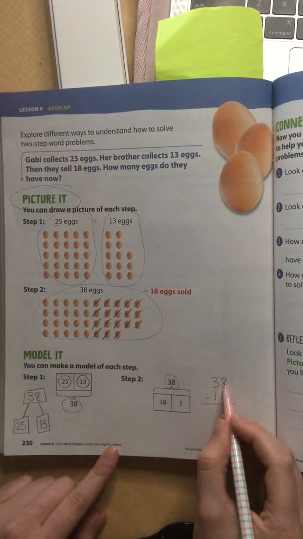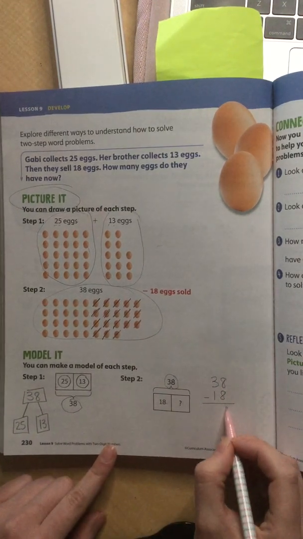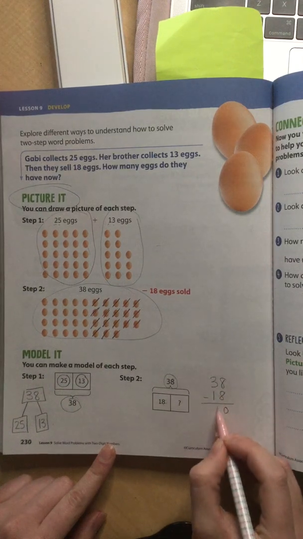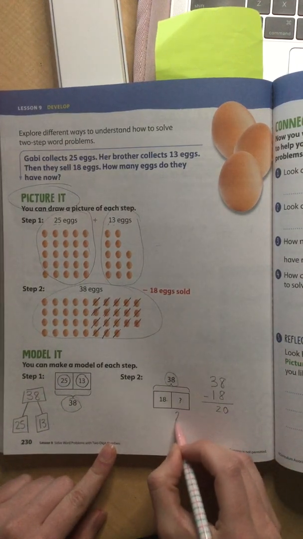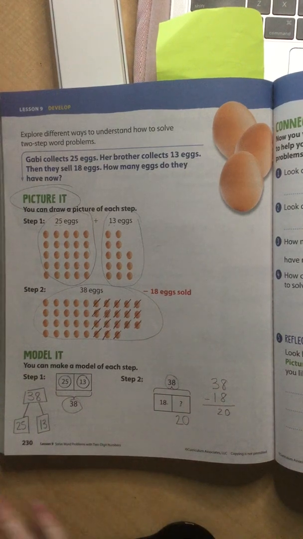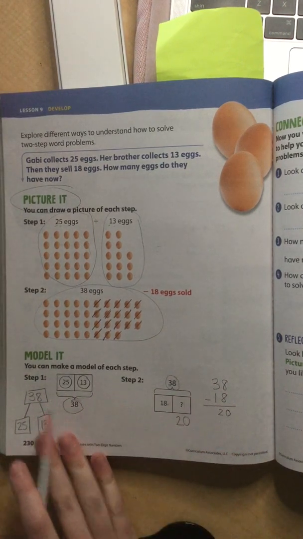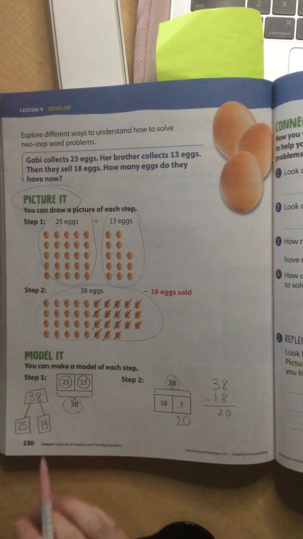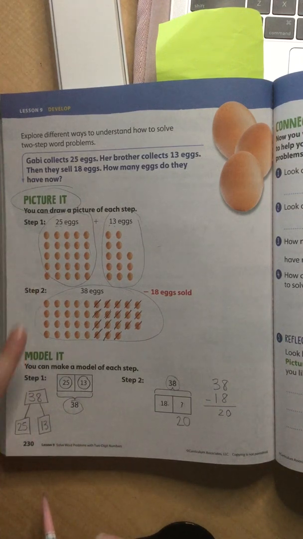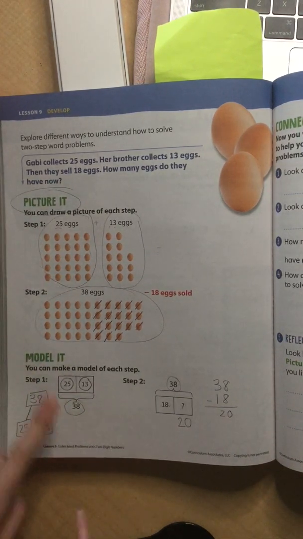So like earlier, when our numbers are the same, 0 is the game, and then 3 minus 1 is 2. So that question mark is 20. Friends, this is the same information that we just looked at. We're just kind of looking at different strategies on how or why they did picture, or you can do a model. So let's look at this Connect It page.